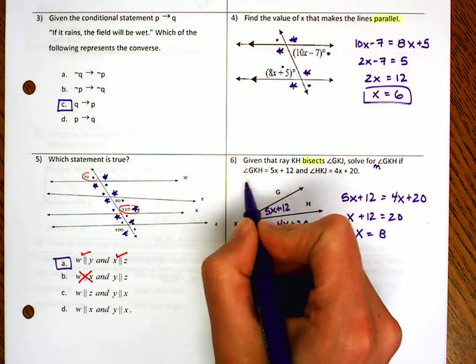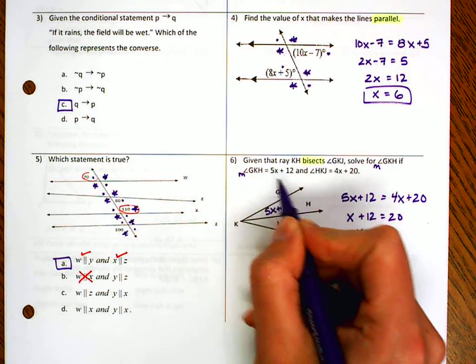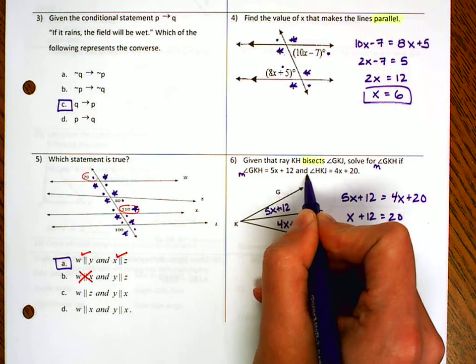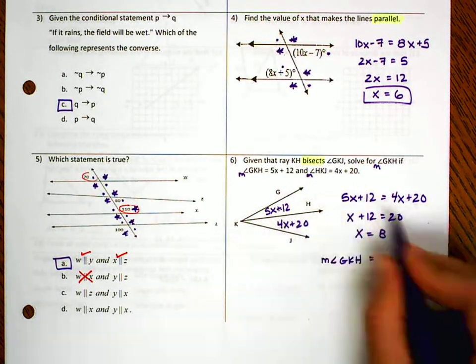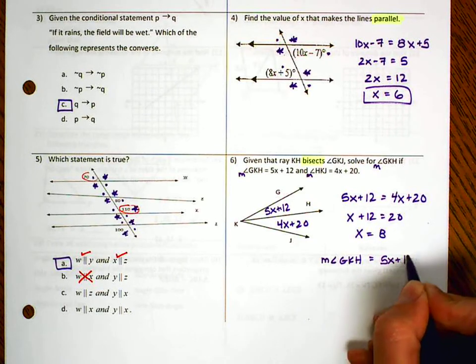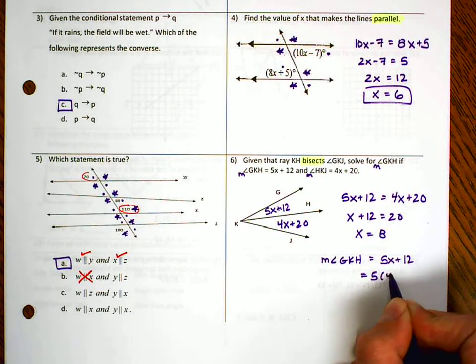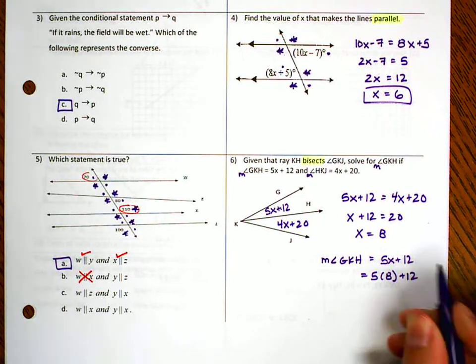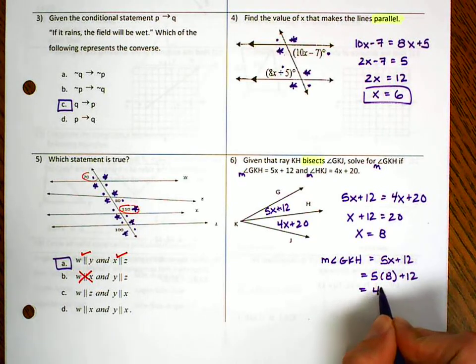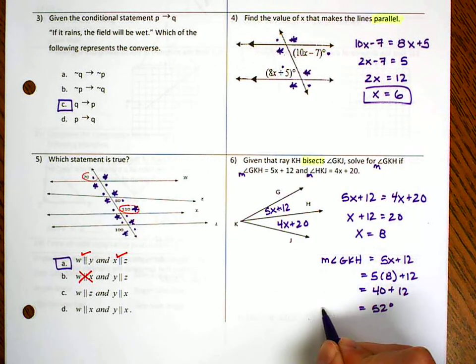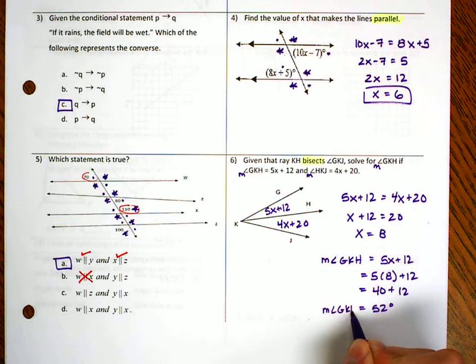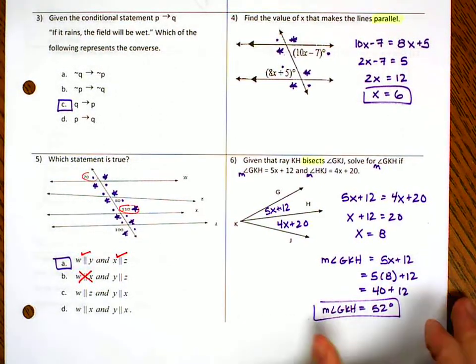But it says solve for, this should really say the measure of angle GKH. Oh, man, mess up here too. If the measure of this is this, and the measure of this is this. Okay, so the measure of angle GKH is 5x plus 12. But now we know that x is 8. That's going to give me 40 plus 12, which gives me 52. Okay, next page.